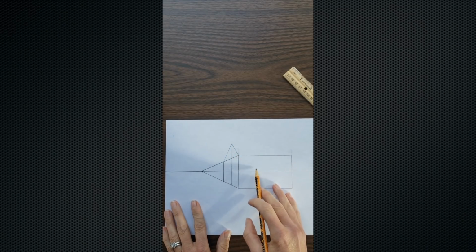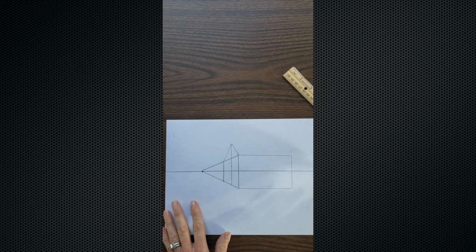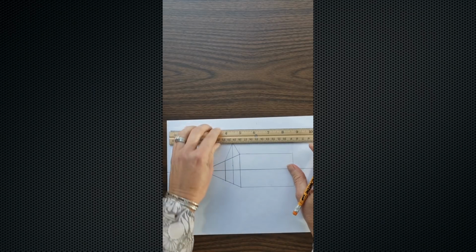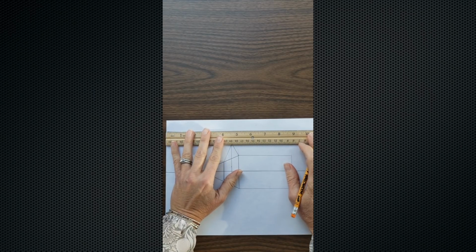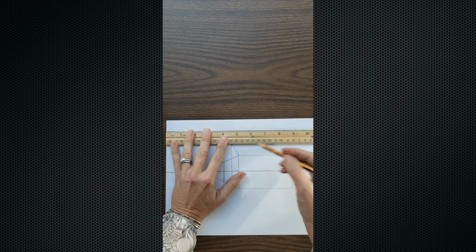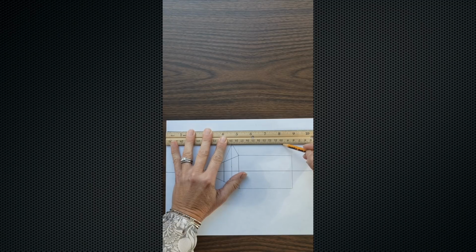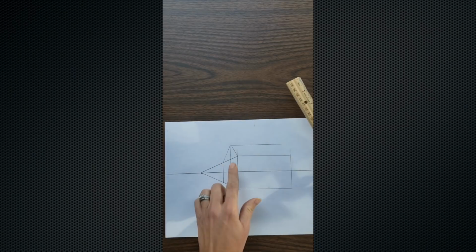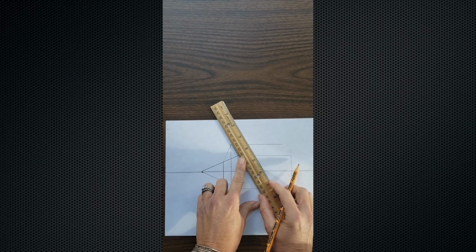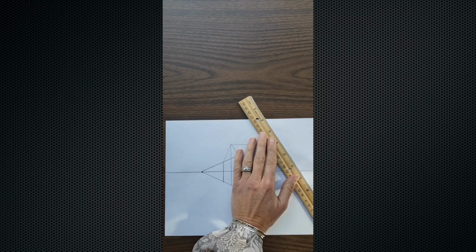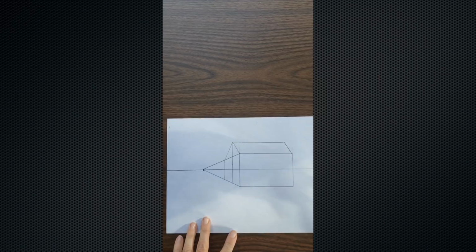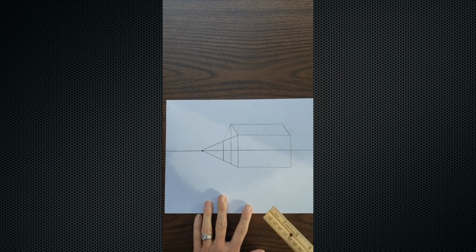Next, I'm going to use my ruler, and I just want to make a straight line that's parallel with this line and parallel with the top of the paper. So I want to use my ruler, and I'll just place it like this. Just about there. I'm going to make a straight line, and I'm going to stop a little bit before I get to here. So I'm going to leave that space open. Next, using my ruler, I'm going to create another diagonal line to complete that roof. Okay, it's starting to look like a house, I think.